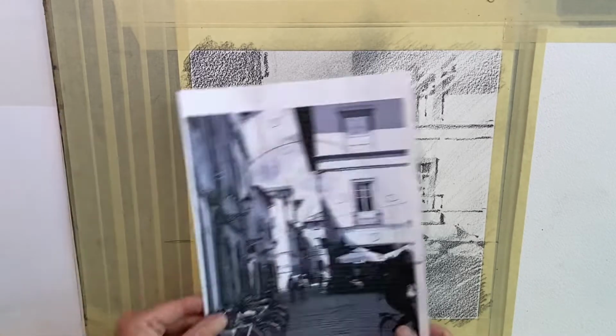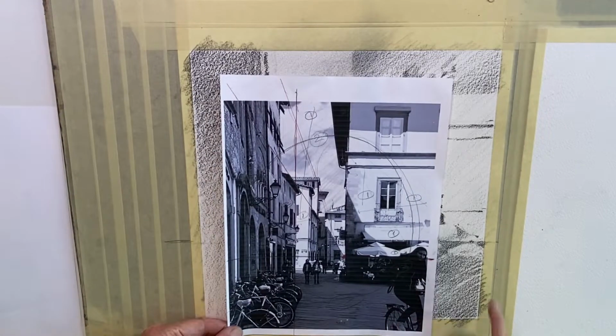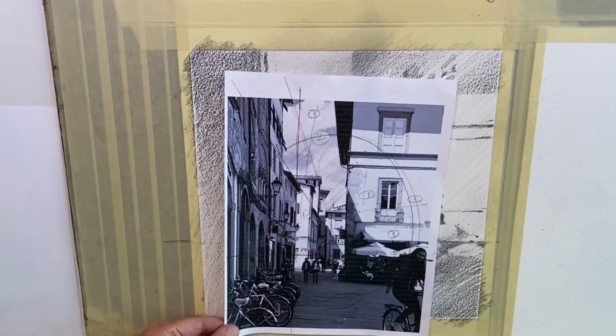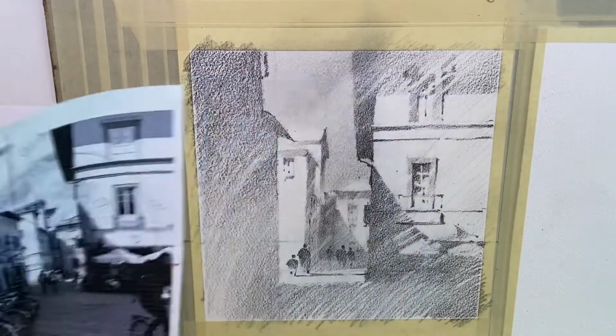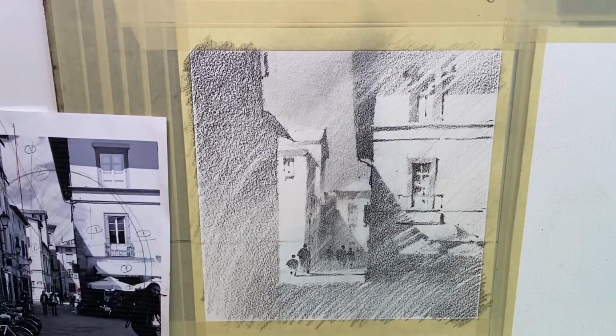So we're back to Lucca, Italy. Our sunlit view of the little piazza here. Drawing is probably two-thirds, a little bit more done from where I left it first time.